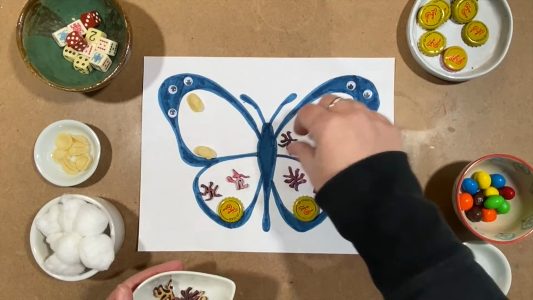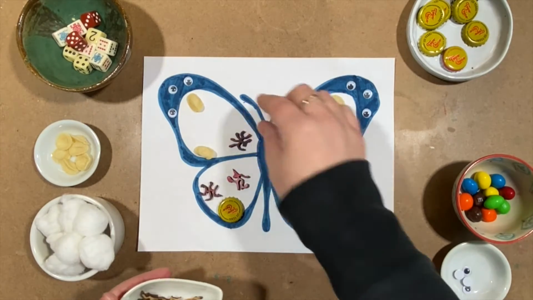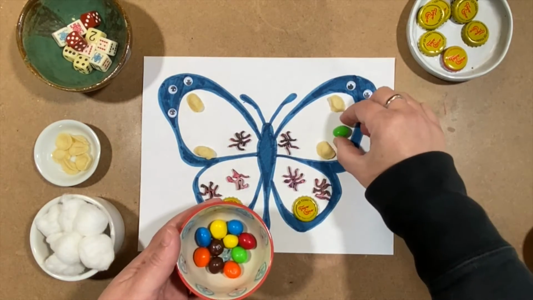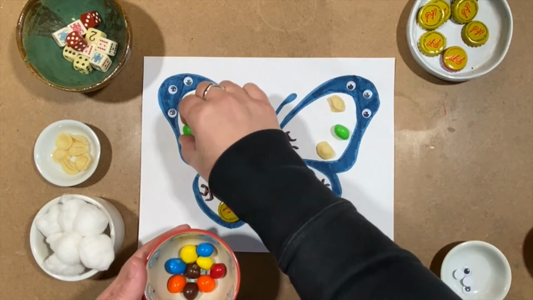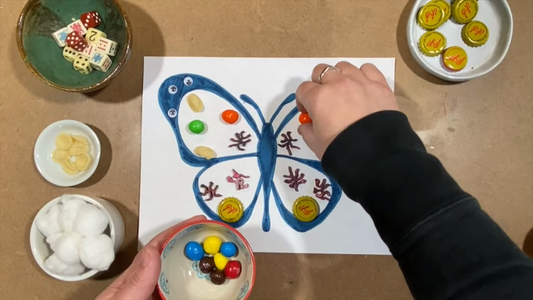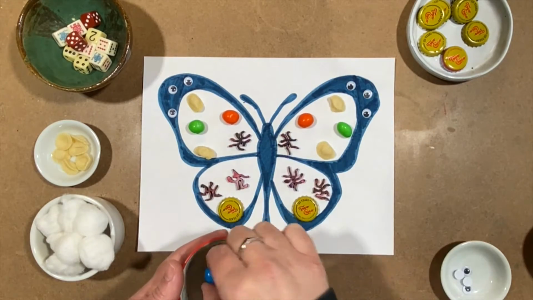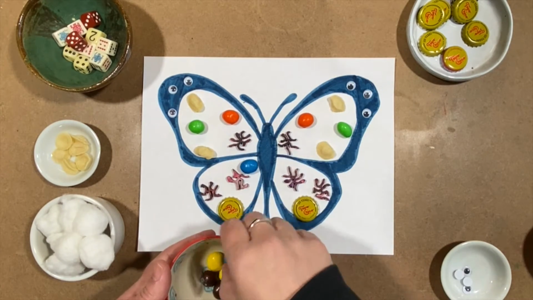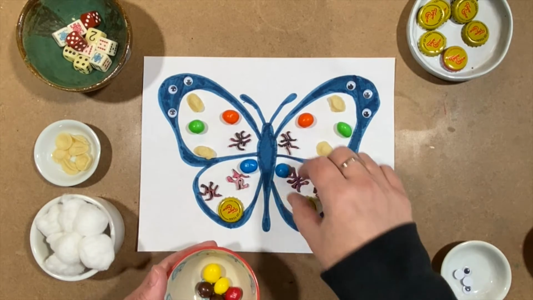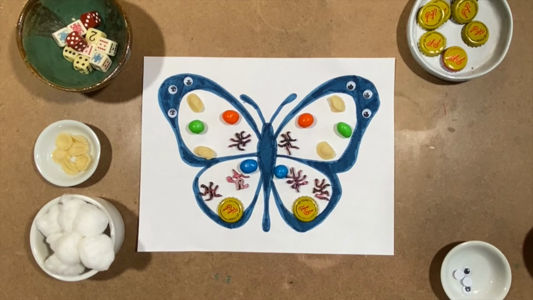That to me seems pretty fun. And look, I'm coming up with a symmetrical butterfly decorated with cool things from around my house.